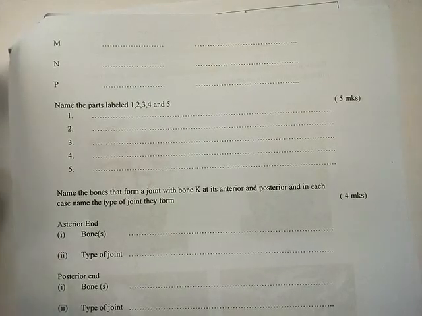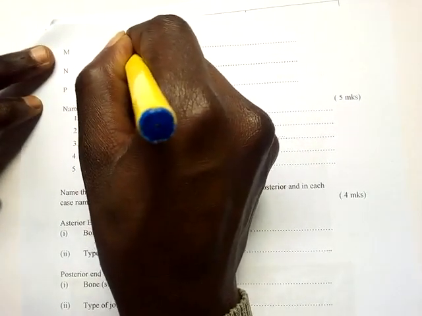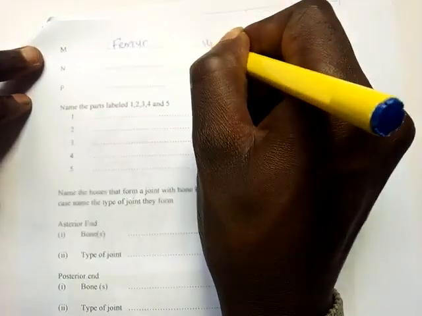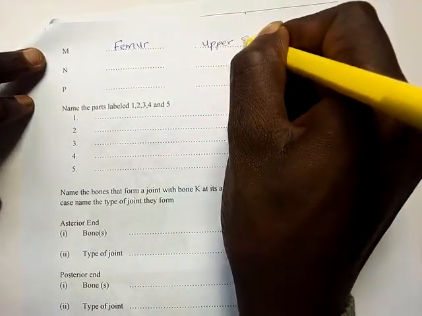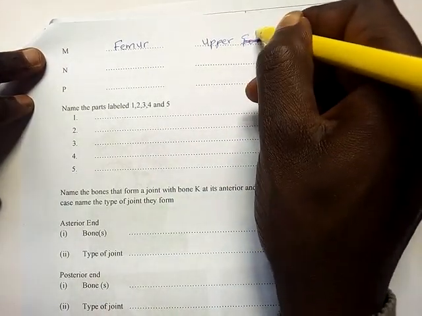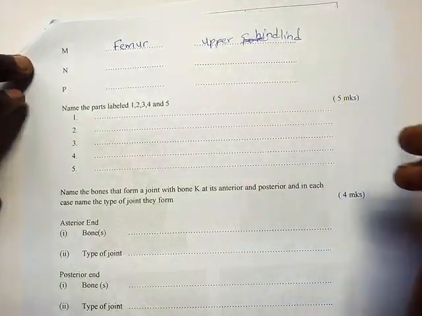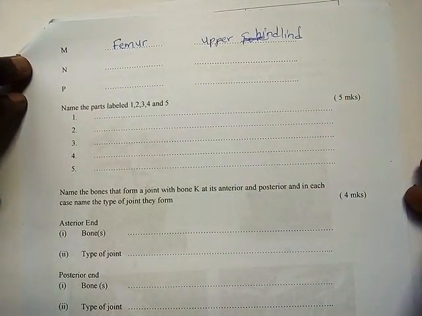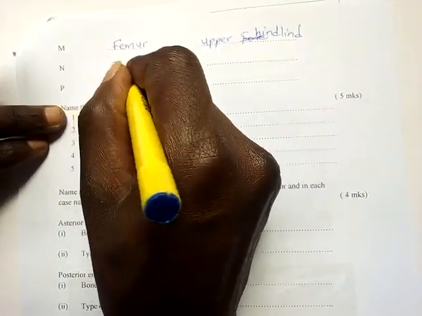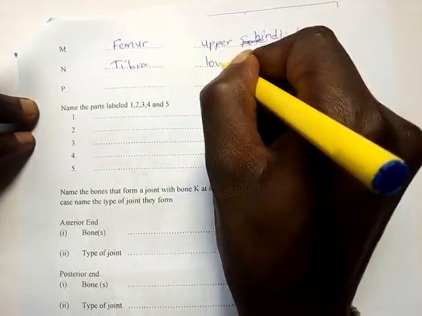Then bone M, I've seen that is the femur, and then it is found in the upper hind limb. The arm is known as the forelimb, while the leg the hind limb. Now the N was the tibia. Now this is found in the lower hind limb.